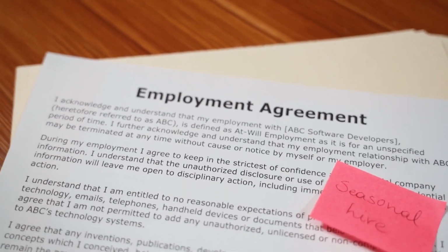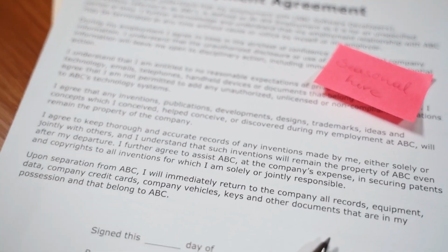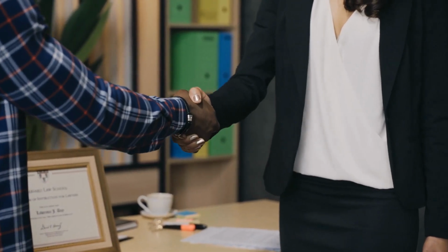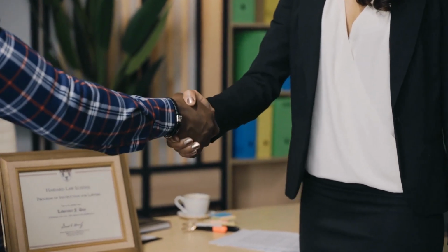Non-compete clauses restrict employees from working for competitors for a specified period after leaving the company, though these must be reasonable in scope and duration to be enforceable. Non-solicitation clauses prevent former employees from poaching clients or colleagues after departure. These provisions help protect customer relationships and maintain workforce stability during transitions.